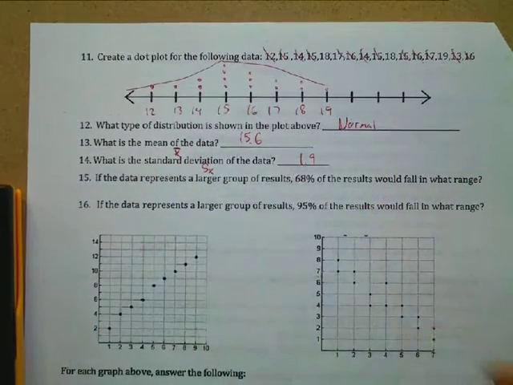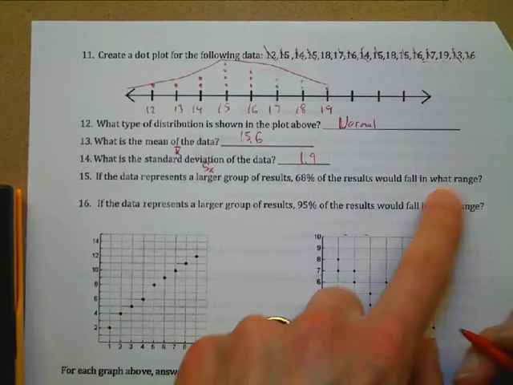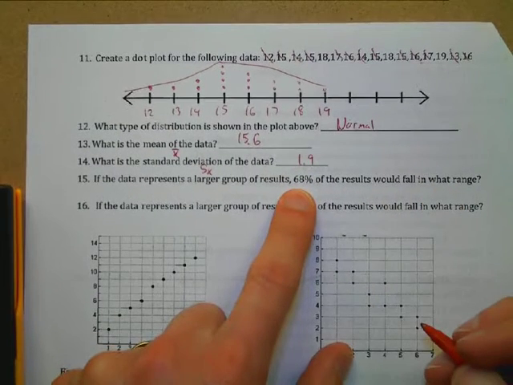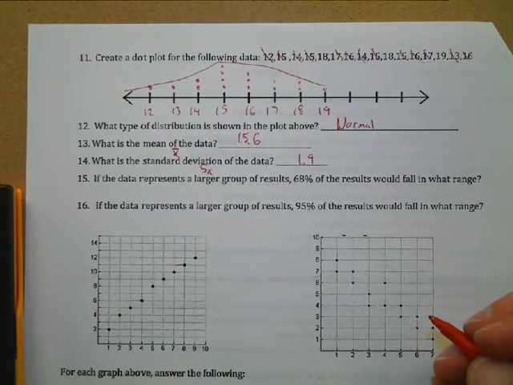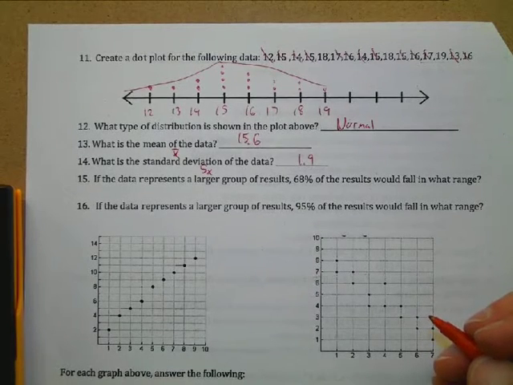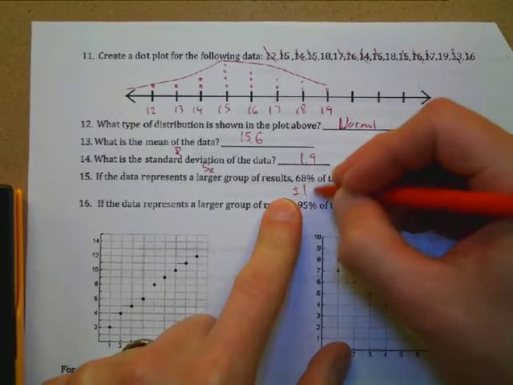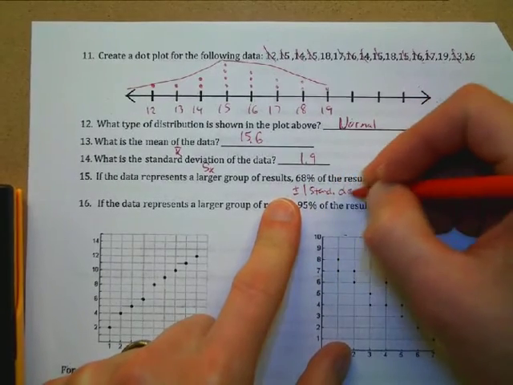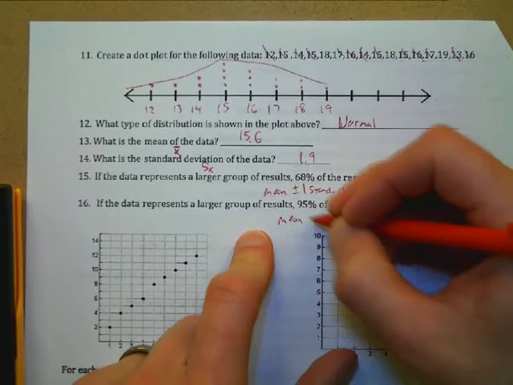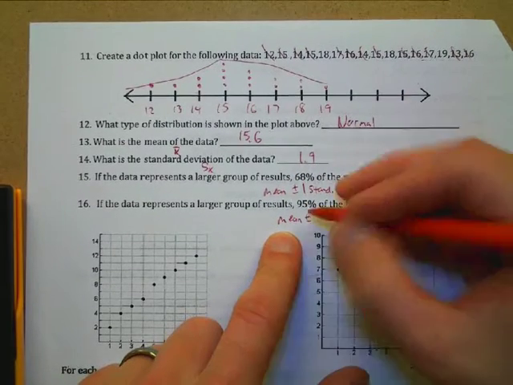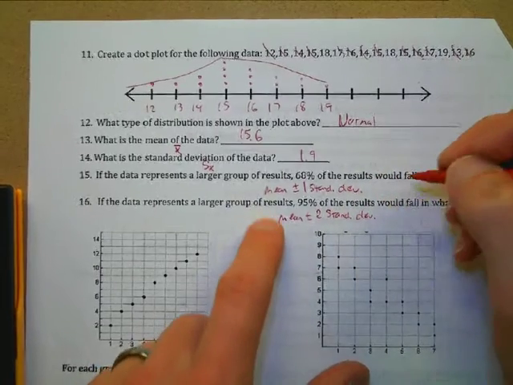If the data represents a large group of results, 68% of the results would fall in what range? For 68%, how many standard deviations do we use? You do 15.6 minus 1.9 and 15.6 plus 1.9. So we go plus or minus 1 standard deviation from the mean. And for the 95%, we do the mean plus or minus 2 standard deviations. I would suggest you write this down for yourself so you don't forget it.